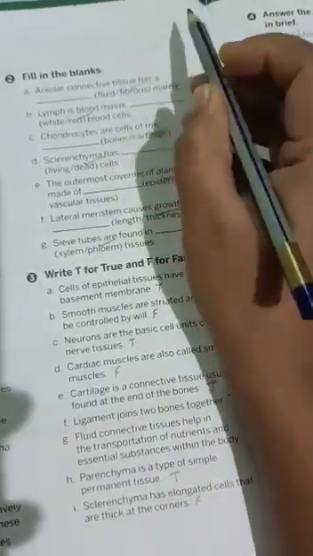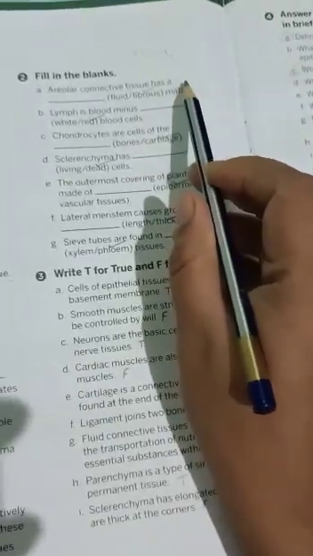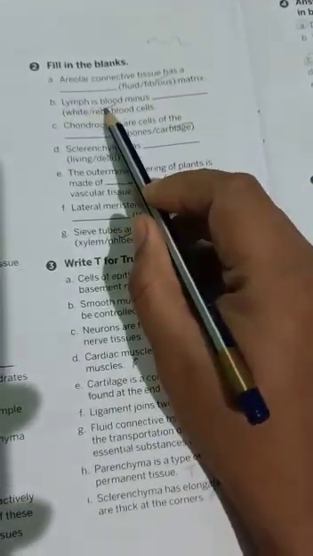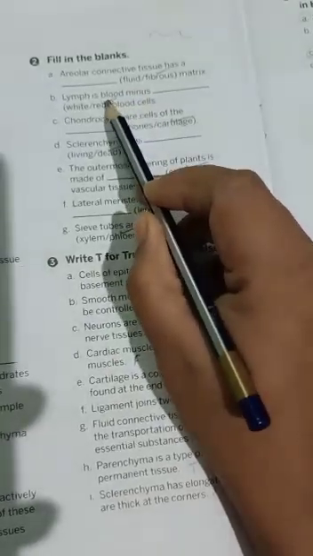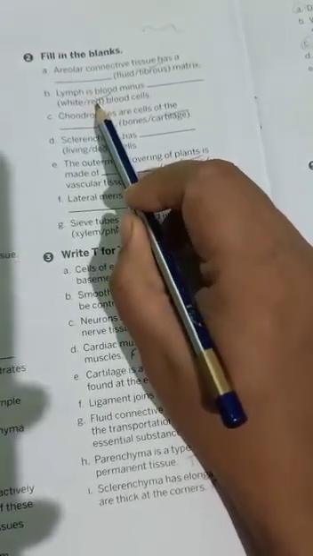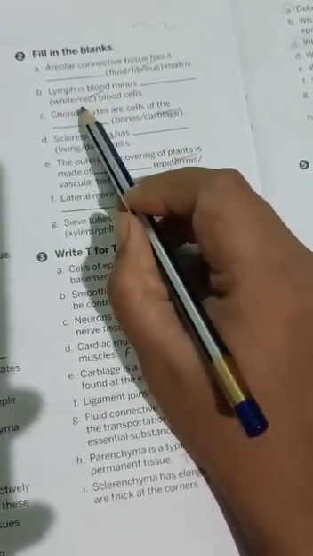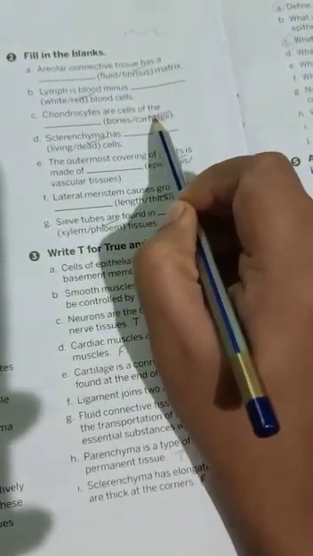Fibrous means what? The thread-like structures present in the matrix. So that will be fibrous matrix. Lymph is blood minus red blood cells. Only white blood cells you can find in the lymph. Red blood cells you cannot find in lymph. Chondrocytes are cells of the cartilage.